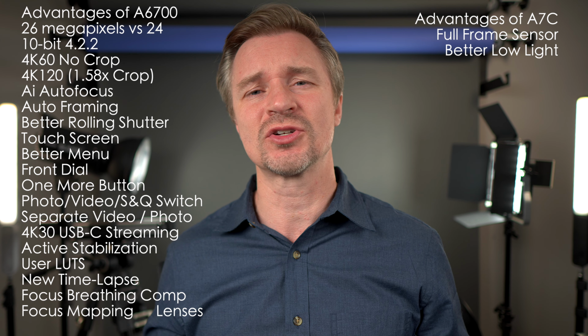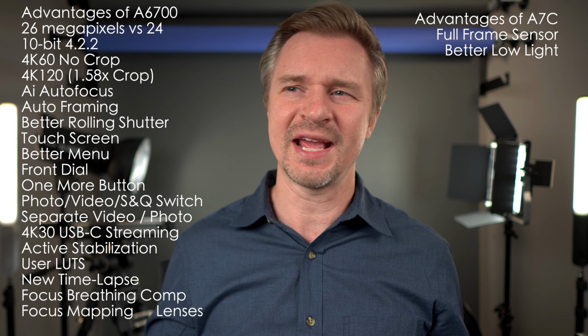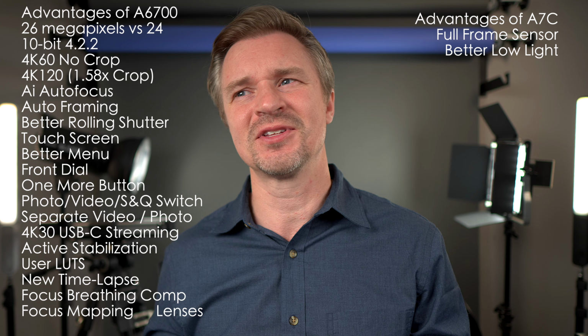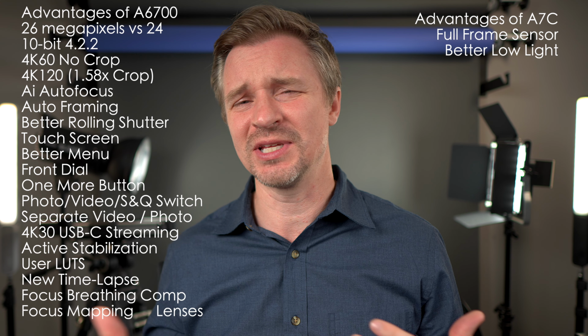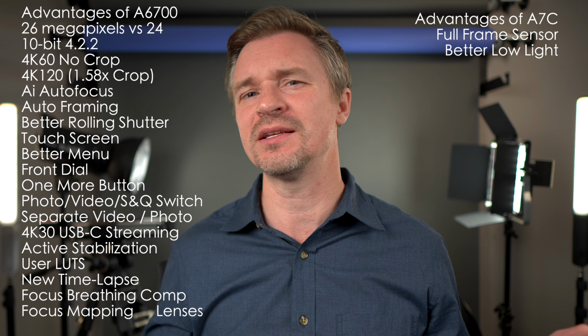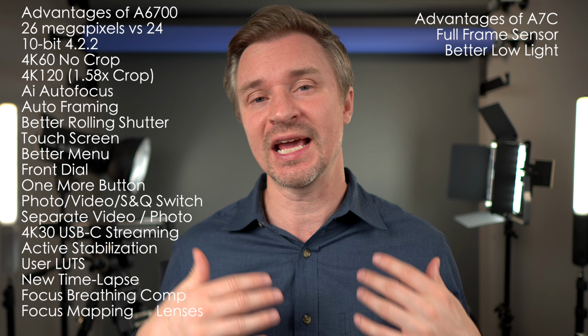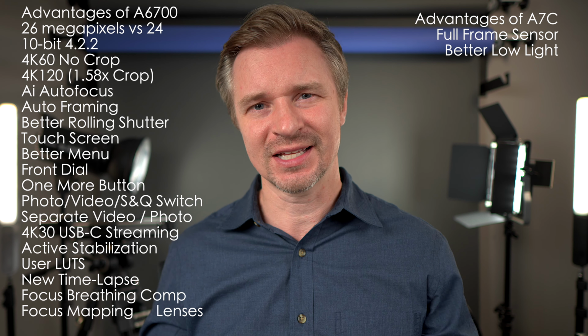The A6700 is a good low light camera for an APS-C camera, but the A7C is a good low light camera for a full frame camera. And so the A6700 just cannot compete with the A7C in extreme low light conditions. Let's take a look at that now.